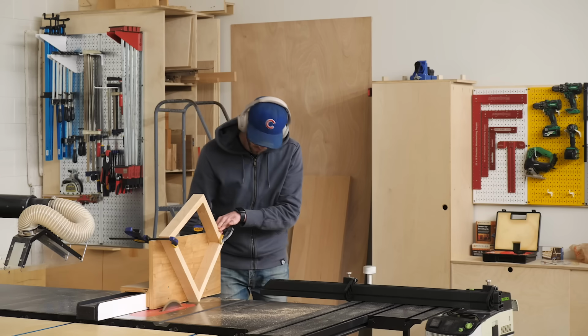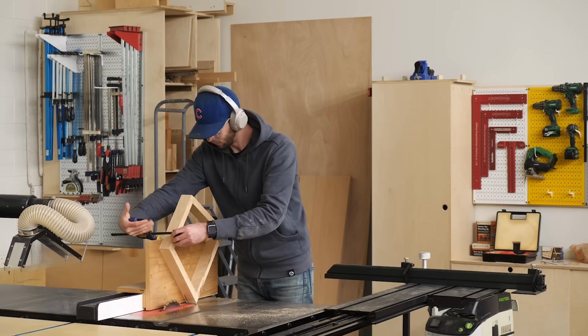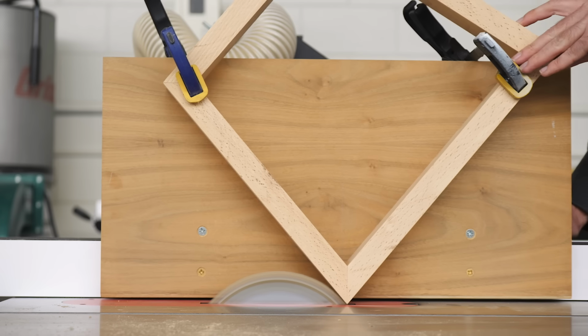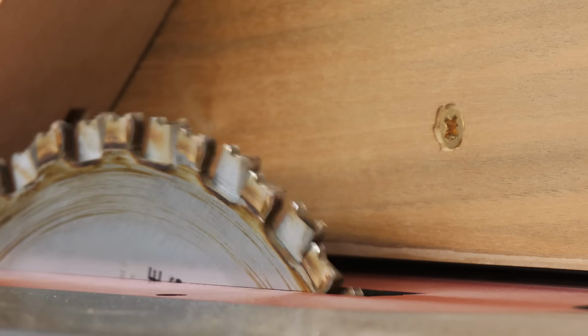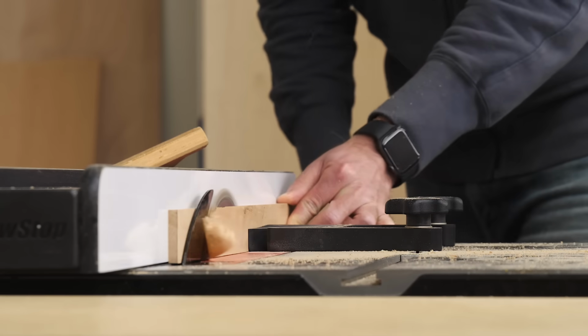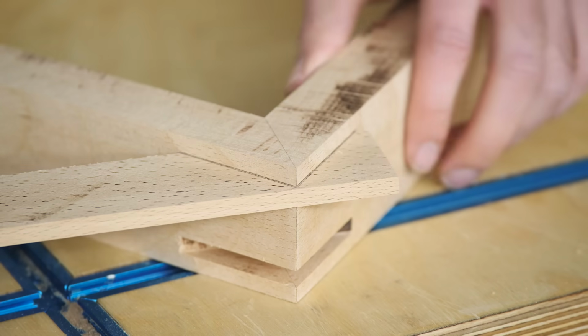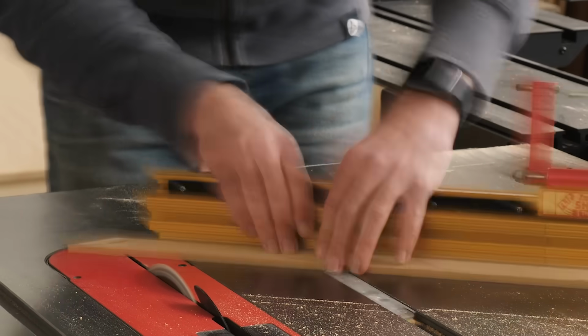Now this piece is pretty heavy, so I decided to reinforce the leg joints with a couple of splines on each corner. So what I'm doing here is clamping my piece to the vertical panel jig again, and then cutting a pair of slots at each joint. After I'd finished that, I could take my actual splines and glue them in.